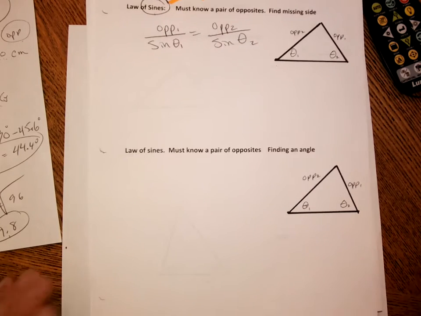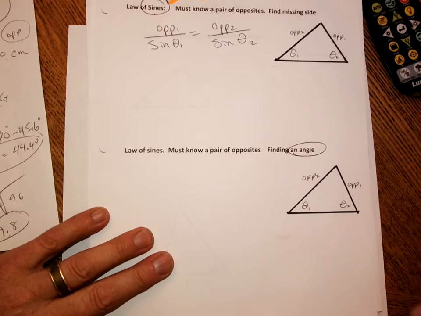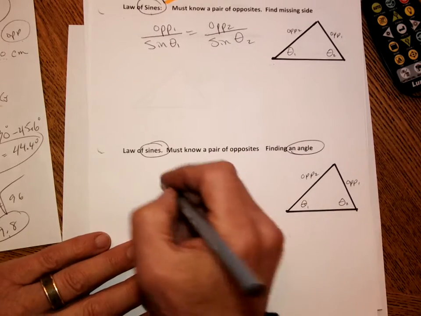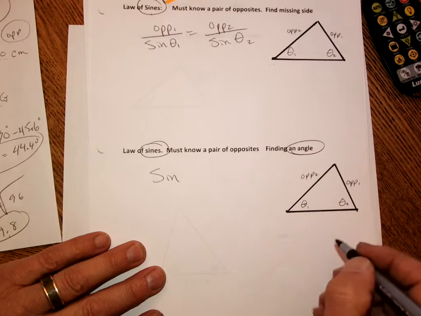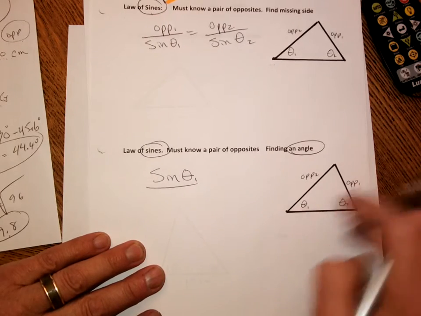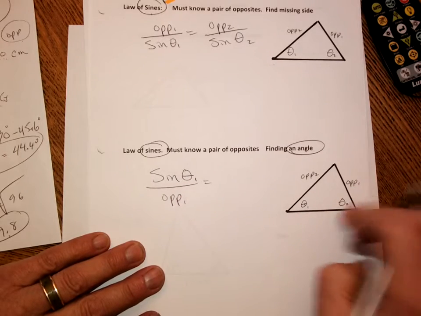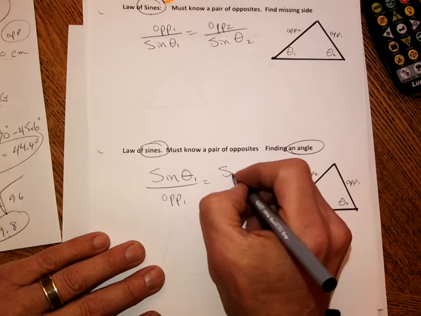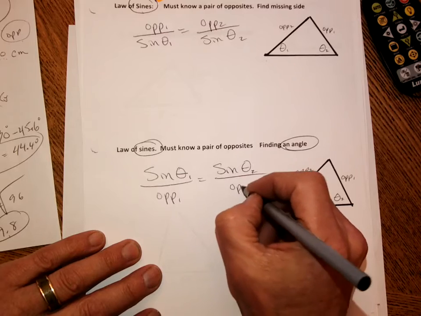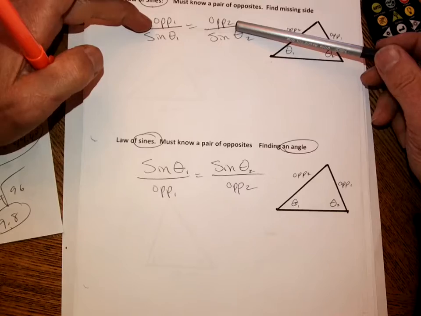You don't even have to really write the formula down again, but I will. So to find an angle, set it up again. Same thing, except I'm just going to put the angles on top. So it's called the law of sines. Same ratio: sine of angle 1, theta 1, over its opposite side equals sine of theta 2 over its opposite side. Exact same formula, except the difference is the sines are on top.